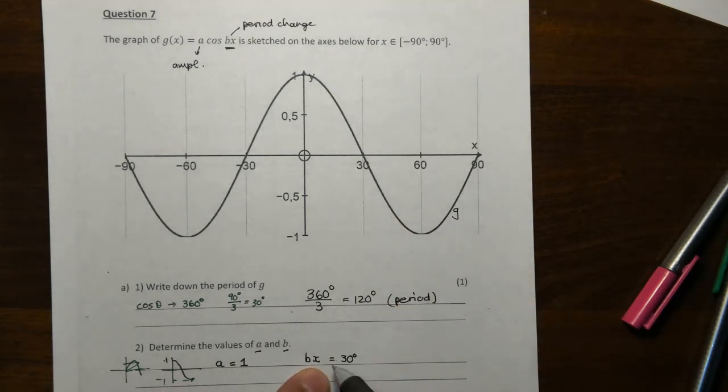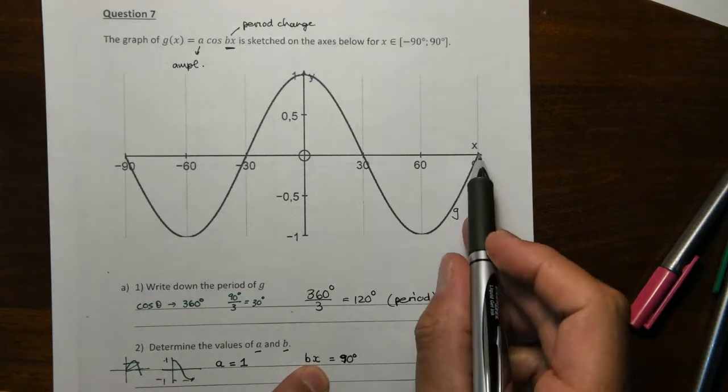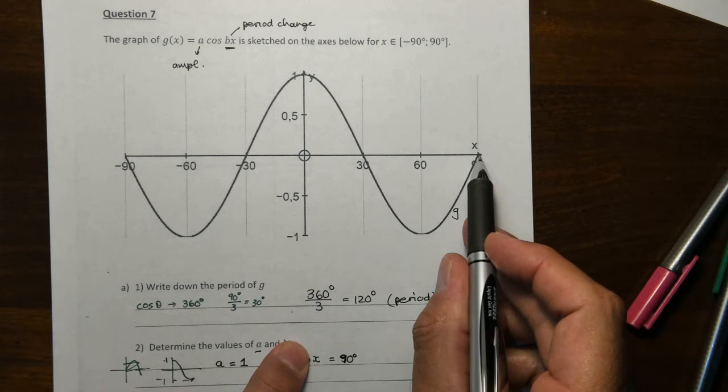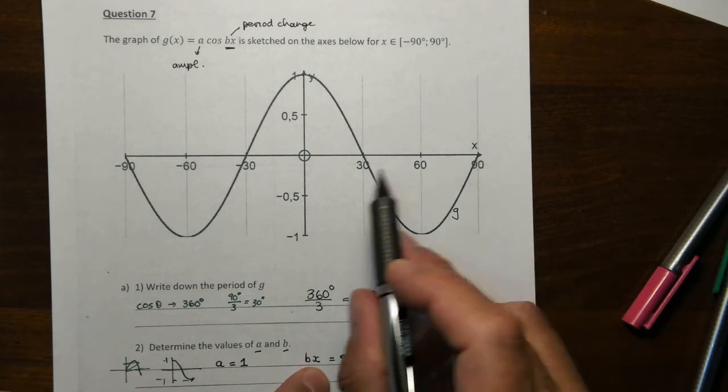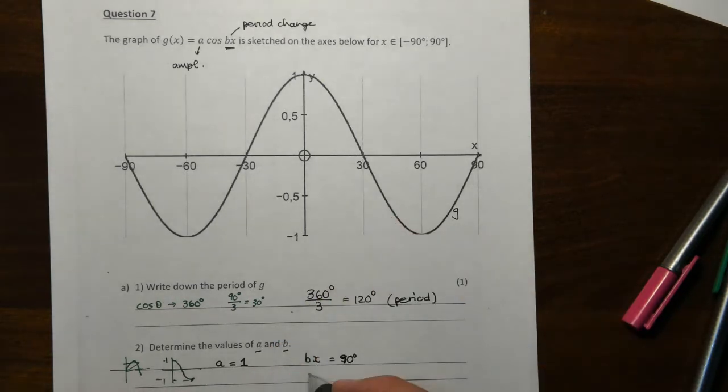So if we look at what happened to 90, your x value is usually 90. Now with the change, bx has gone to 30. So if we let x equal 30, we get 30b is 90. So b indeed has to be 3.